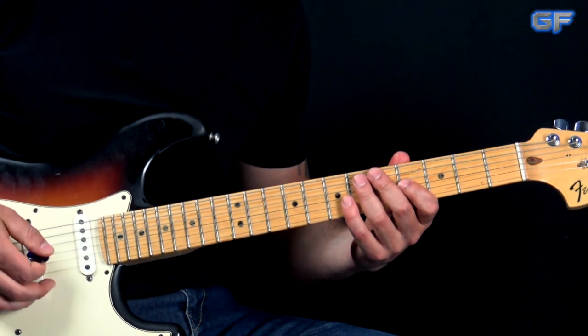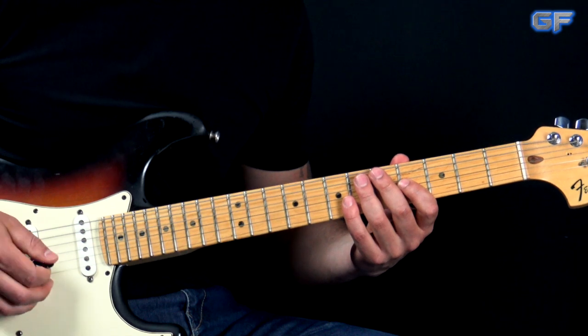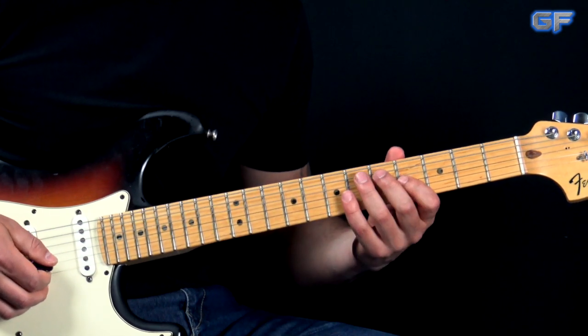So one more time, a little bit slower. All of the parts of this lead guitar are gonna go like this.